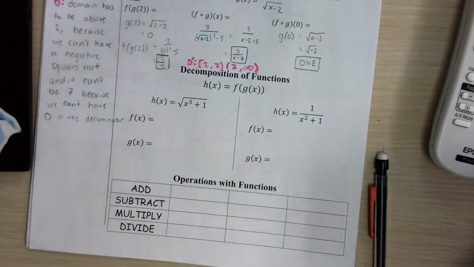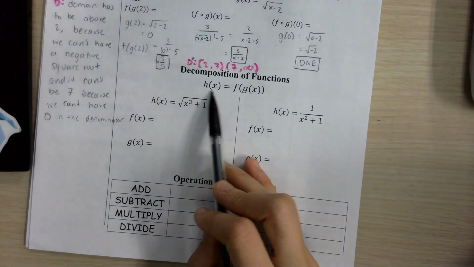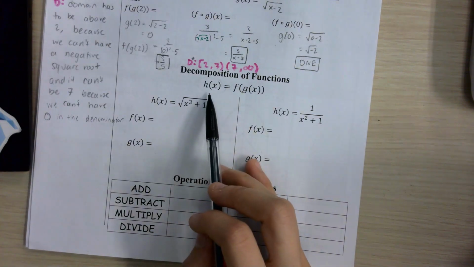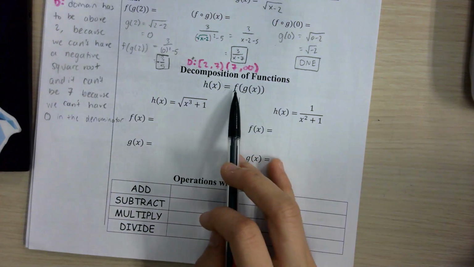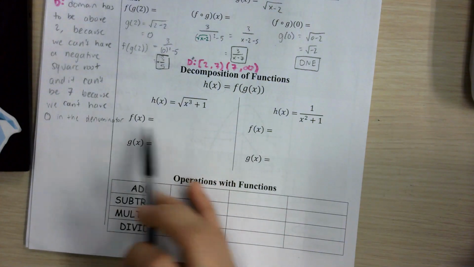Alright, this one is a little trickier, but it's really important. So decomposition of functions. This is the opposite. This is like you are breaking down functions. You're trying to figure out which parts go with which parts, right? Okay, so that'll make more sense as we do it. We're saying h of x equals f of g of x. So h of x is some random function that is comprised of two different functions, and one of them is inside the other. Okay, so it's easier to try and think of the outside function first.